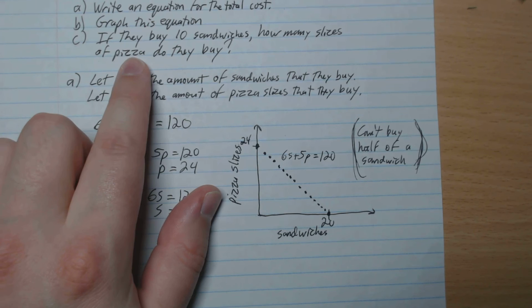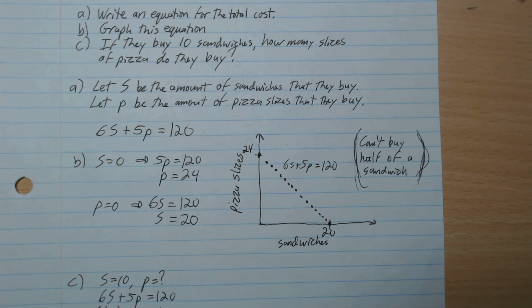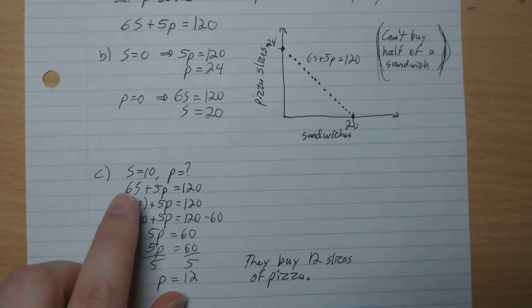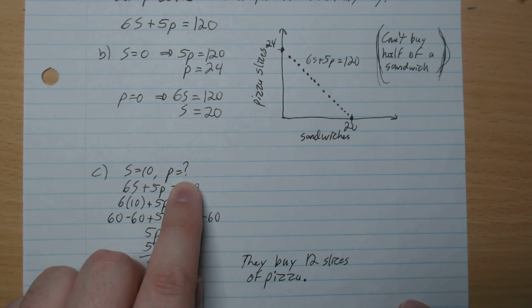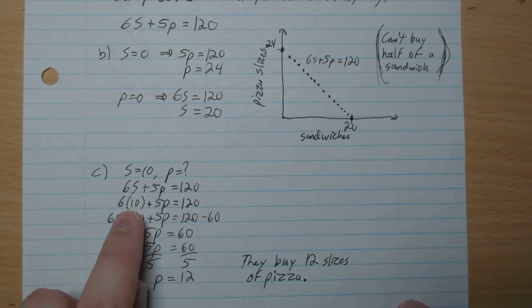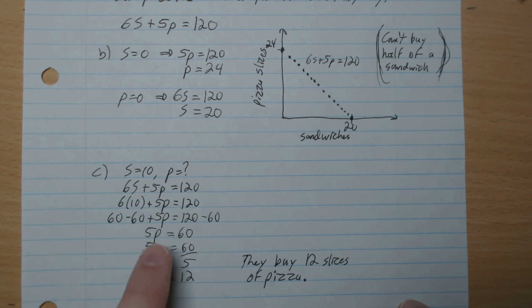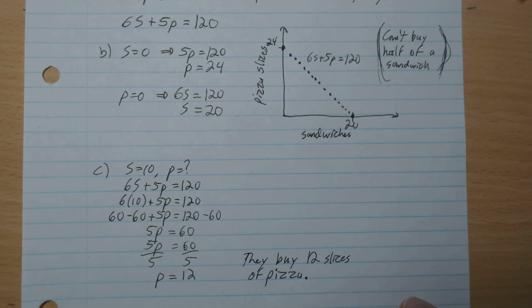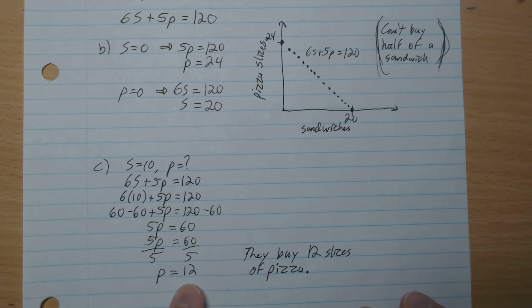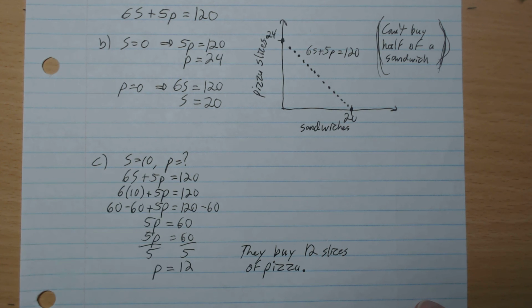Okay, C. If they buy 10 sandwiches, how many slices of pizza do they buy? So we have here S equals 10, P equals unknown. Plug in S equals 10. Minus 60 to both sides, so 5P is on its own. 5P equals 60. Divide by 5 to both sides, P equals 12. So if S equals 10, then they buy 12 slices of pizza.